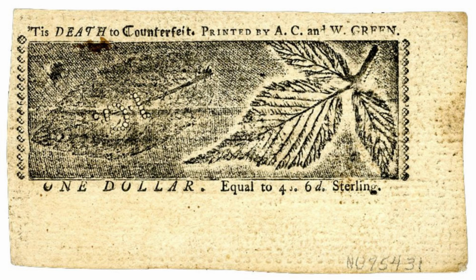Real leaves were used to print the bills. They created a more complex pattern. In those days, counterfeiting money was punishable by execution.